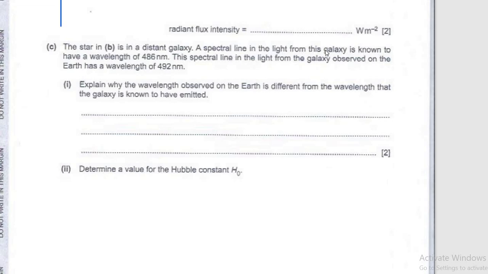A spectral line in the light from this galaxy is known to have a wavelength of 486 nanometer. So from the galaxy, we observe the wavelength to be 486 nanometer.